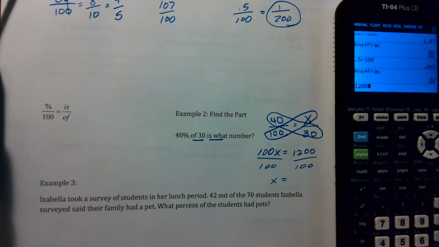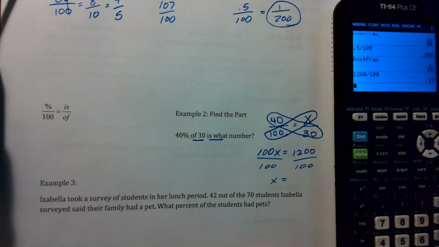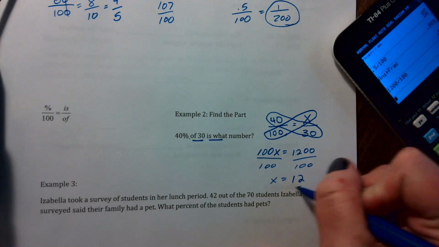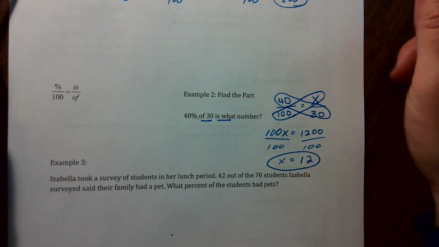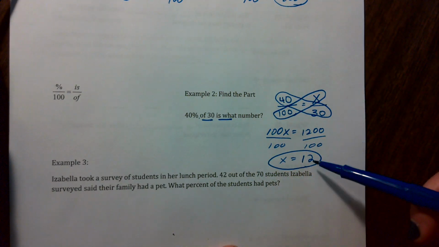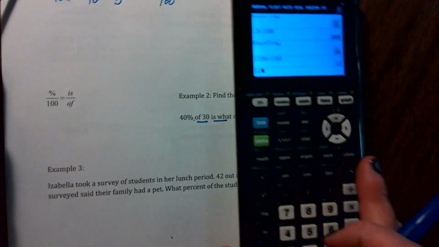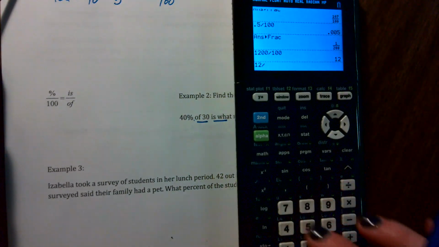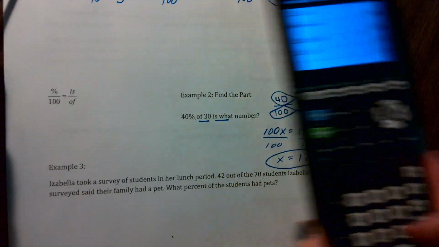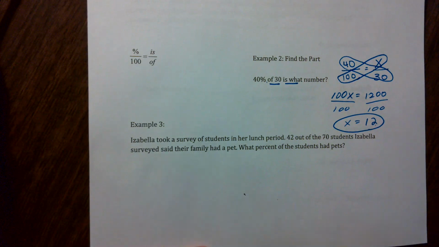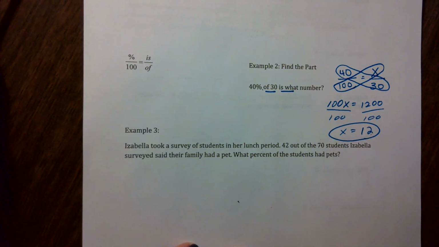So 1200 divided by 100 is 12. Okay, so does that make sense? 12 out of 30 is 40%. Let's check. 12 divided by 30, is that 40%? Yes.